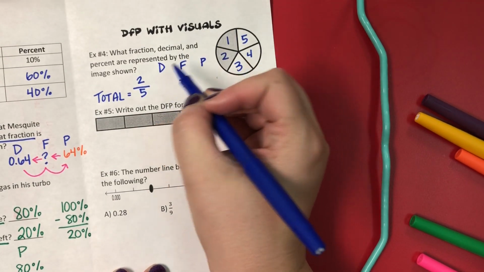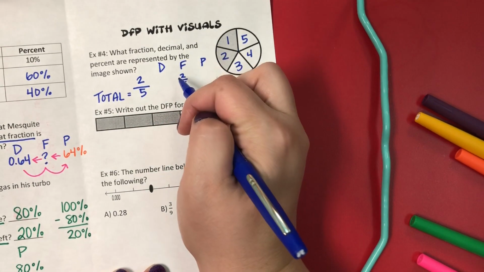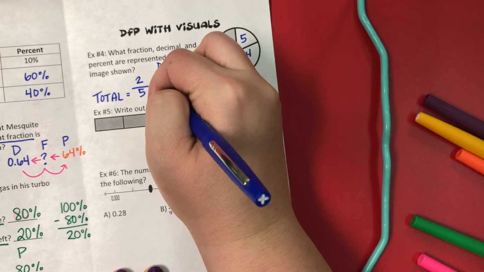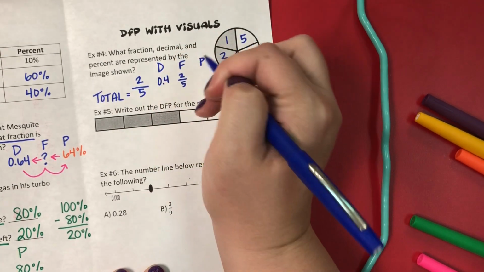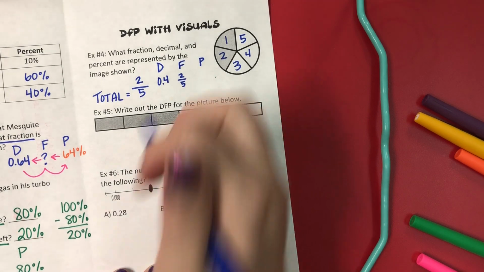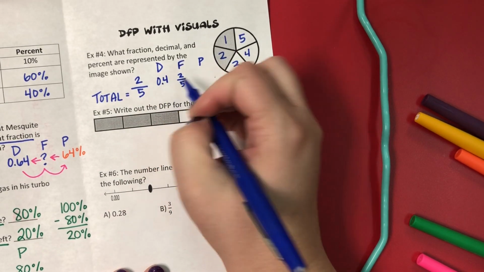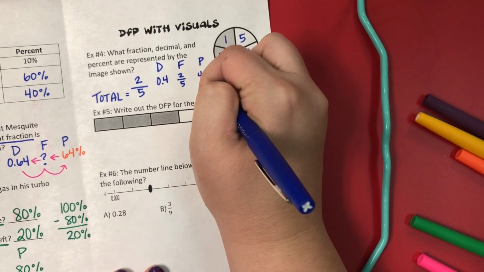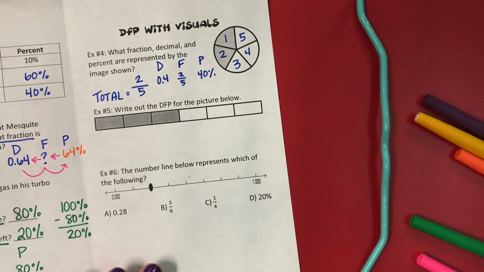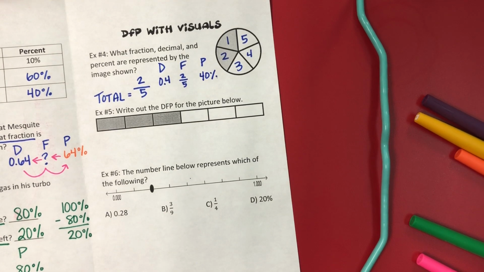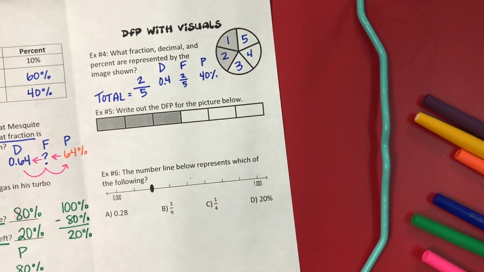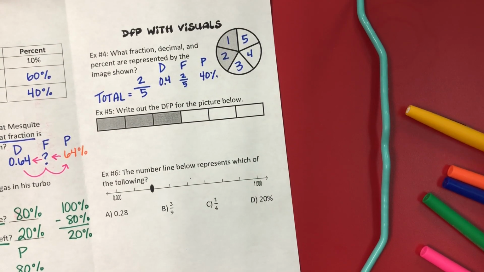Remember, how do we get a decimal? We cowboy and horse divide. When I do that, I should get 0.4 or 0.40. Remember, the 0 behind it is optional. And then when we move our decimal 1, 2 places, we should get 40%. The next one says write out the decimal, fraction, and percent for the picture below.